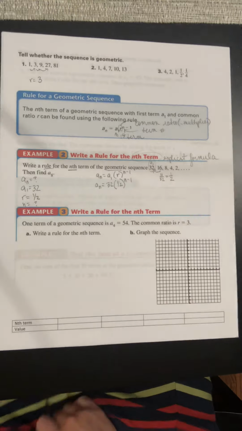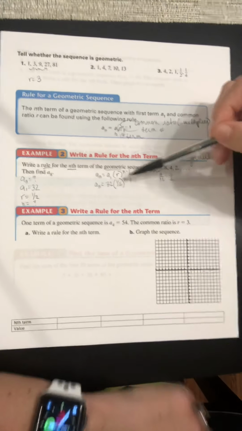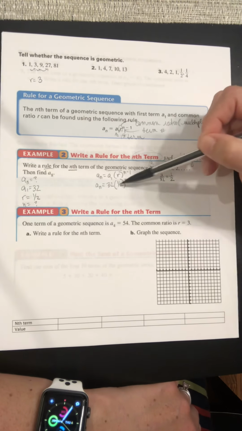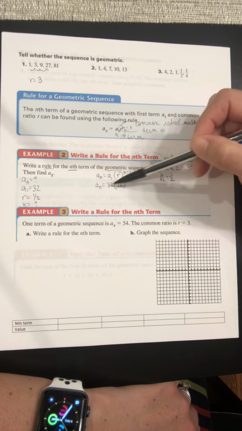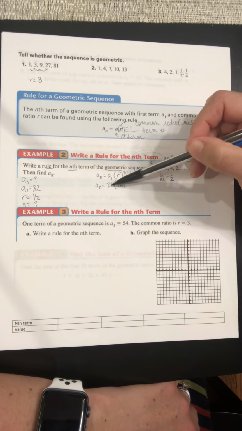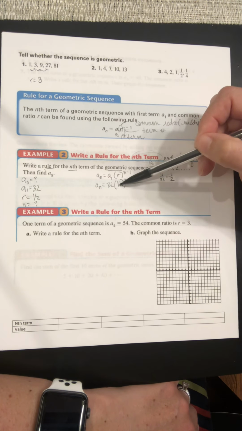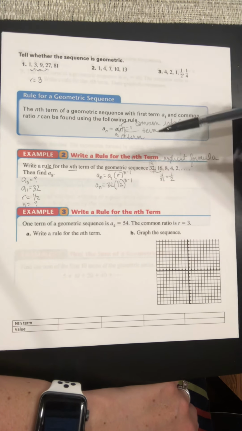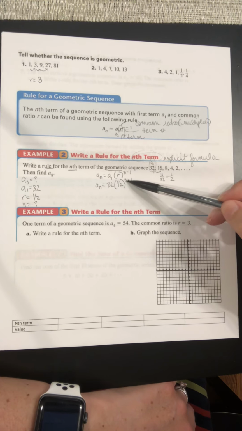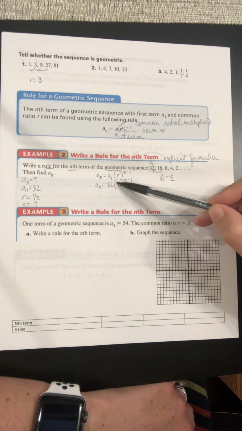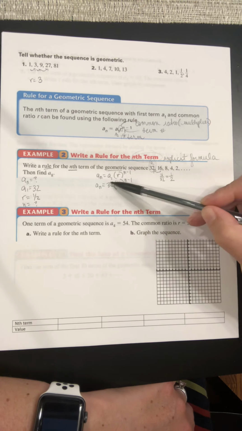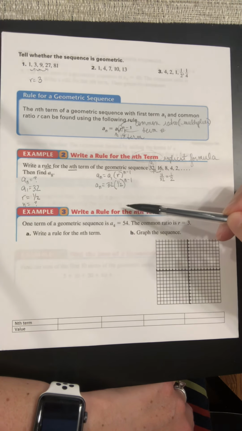1 power. Now here's the deal. The N minus 1 only applies to the 1/2. It does not apply to this coefficient of 32. So you cannot multiply these two, all right? So if you think about PEMDAS, right? If I plug in a value for N, what's gonna happen is I'm going to simplify that, raise 1/2 to that power, and then multiply by 32, okay?